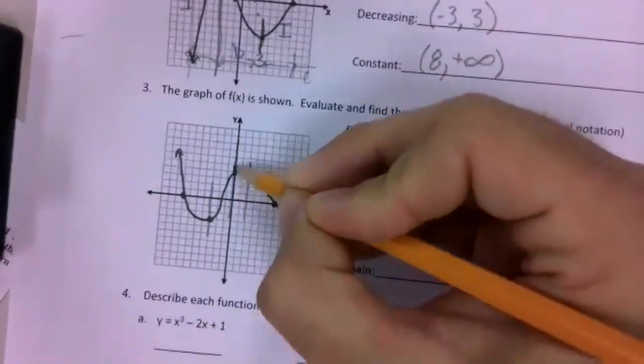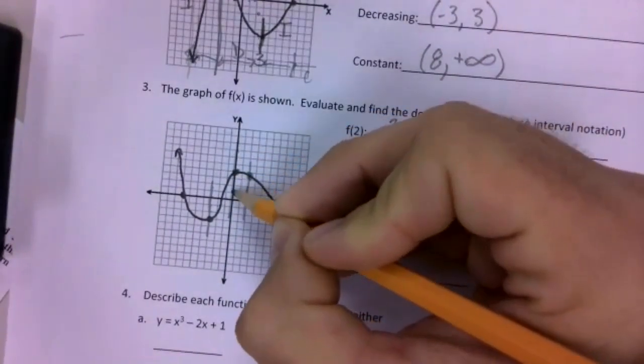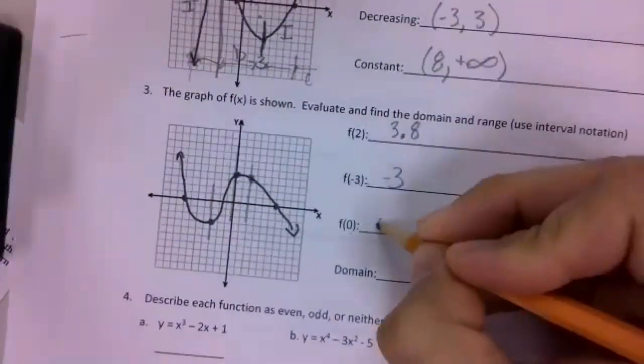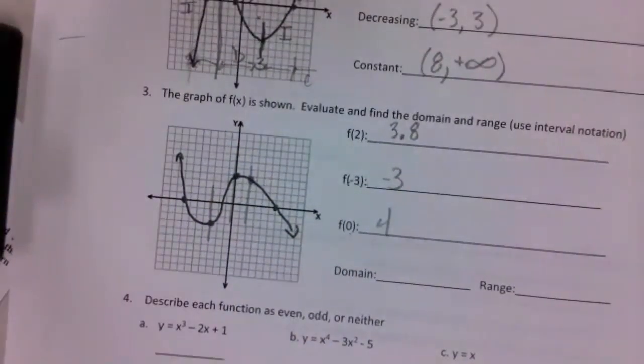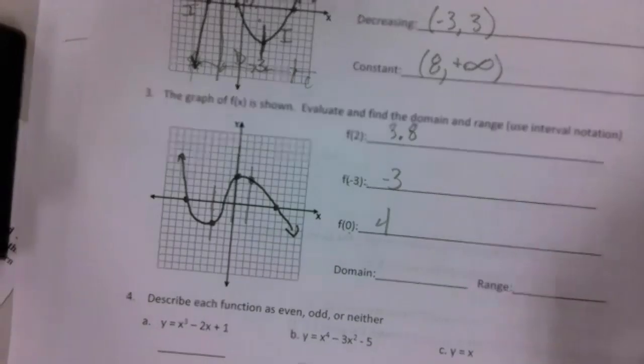My Y value when X is 0, 1, 2, 3, 4, it's positive 4. Any questions? That should be some gimme points, some pretty easy points on this quiz. But people end up kind of making a mistake on this.